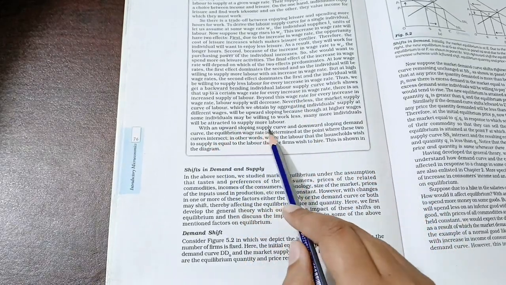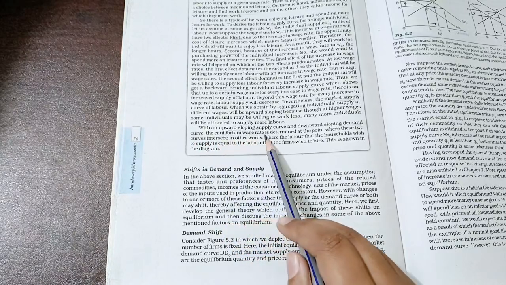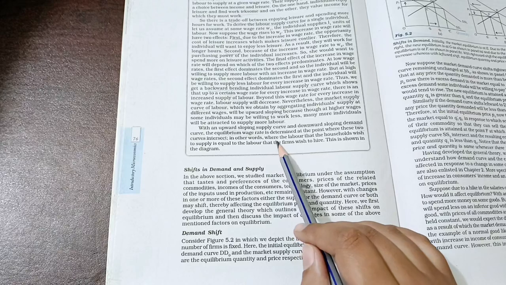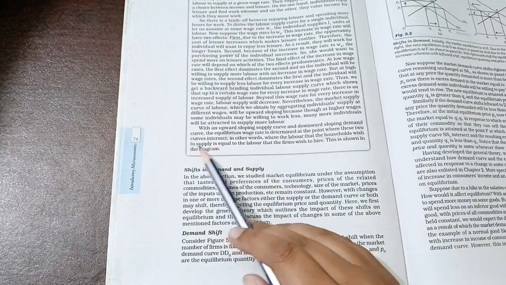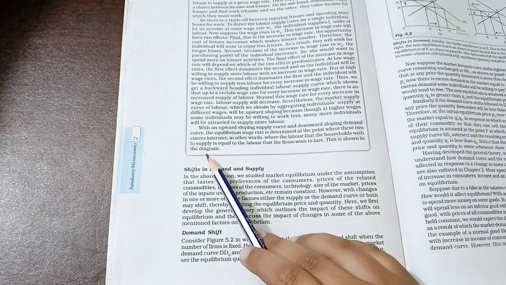With an upward sloping supply curve and downward sloping demand curve, the equilibrium wage rate is determined at the point where these two curves intersect. In other words, where the labor that the household wishes to supply is equal to the labor that the firms wish to hire. This is shown in the diagram.